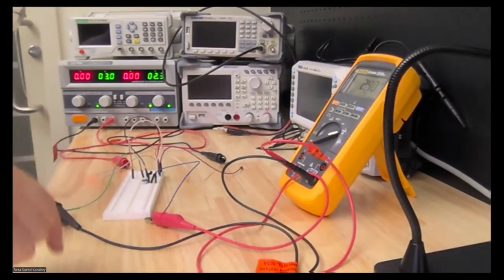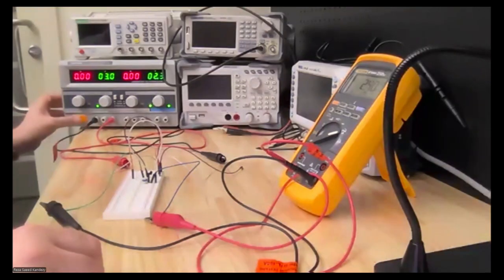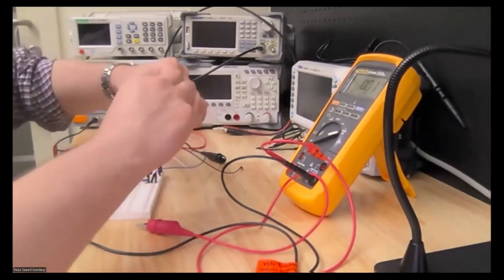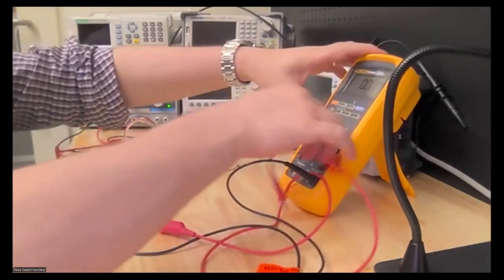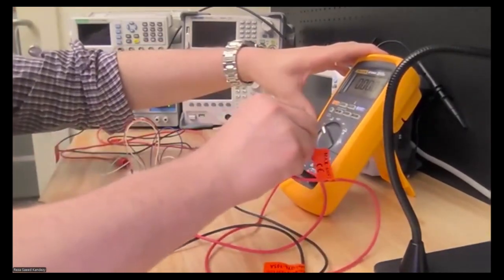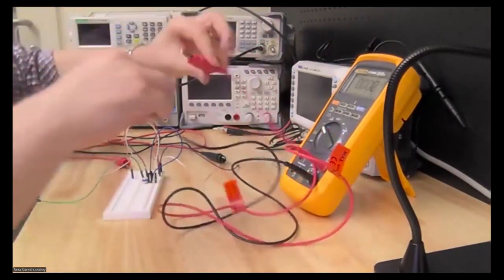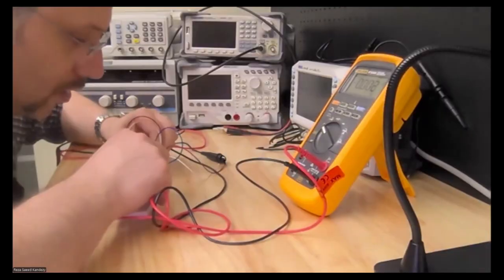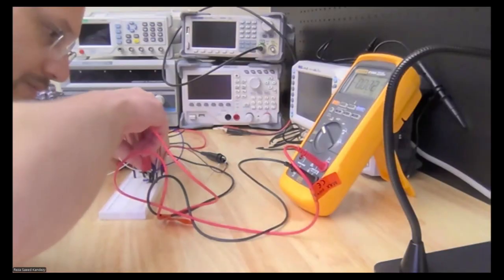Now, the second part of the first set of measurements is the voltage between collector and emitter. To do that, with the same setting, nothing changed, I am gonna put that into the voltmeter, and I am gonna connect the probes between the emitter and the collector.